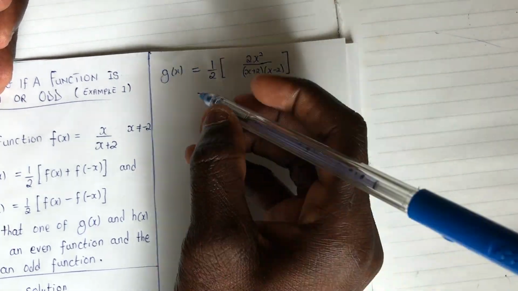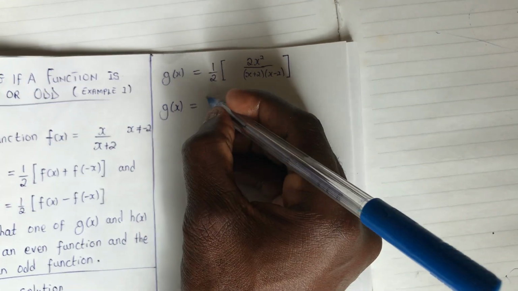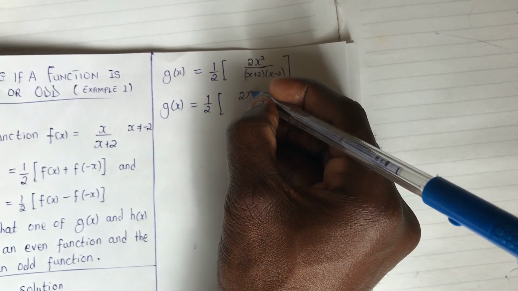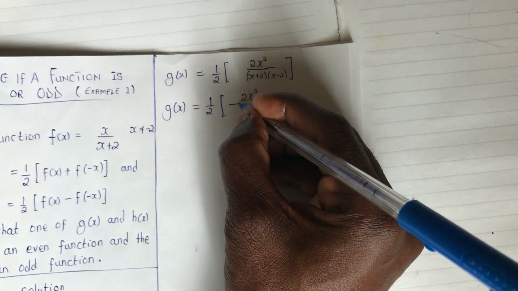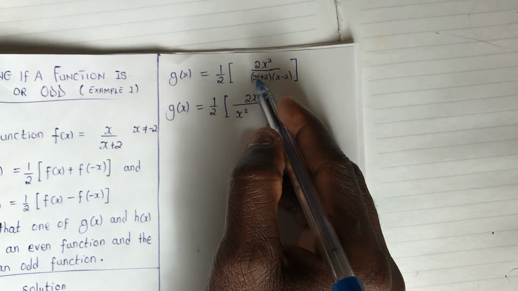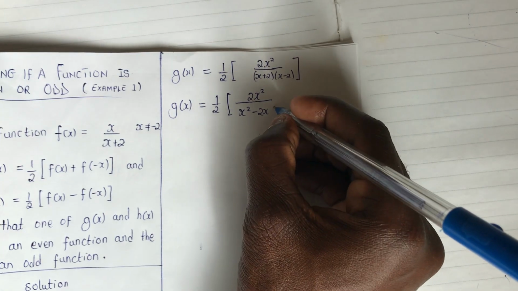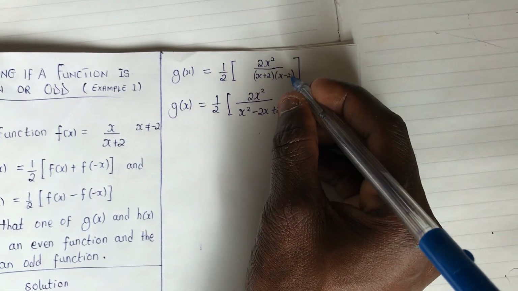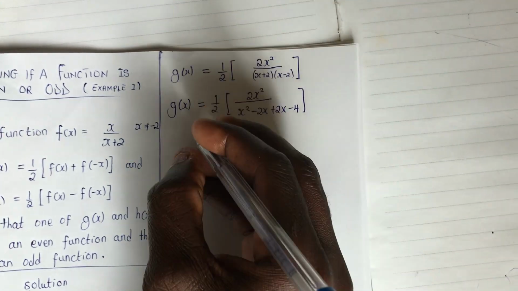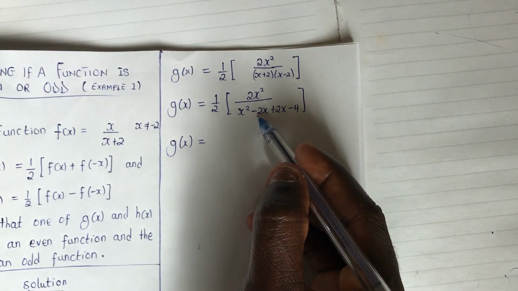Let's expand the denominator. So we have g of x, this is still giving us 1 out of 2 into 2x squared all out of. Now x times x will give us x squared. x times this will give us minus 2x. Then 2 times x will give us plus 2x. Then 2 times this will give us minus 4. So that is it. So our g of x will now be equal to, now we know that this and this will cancel.